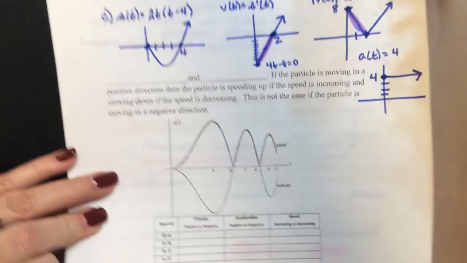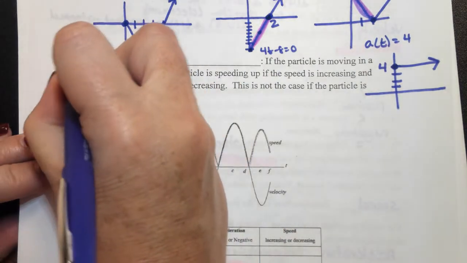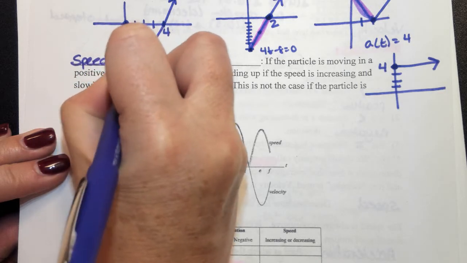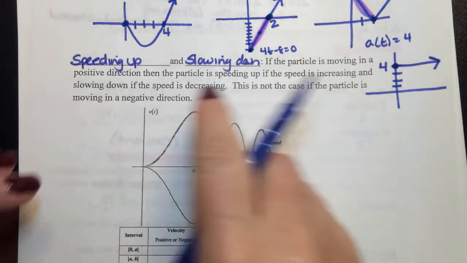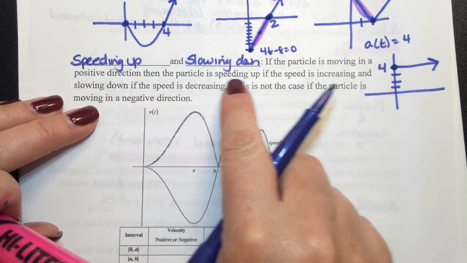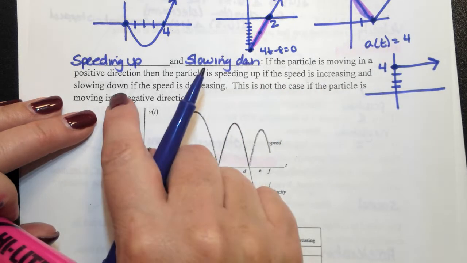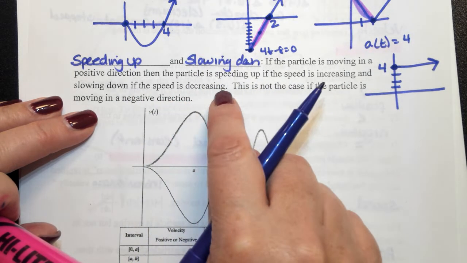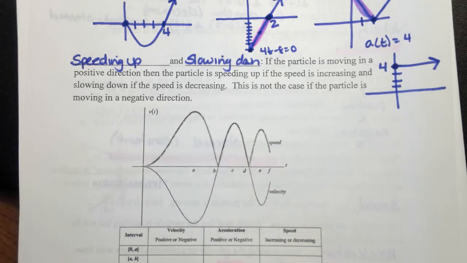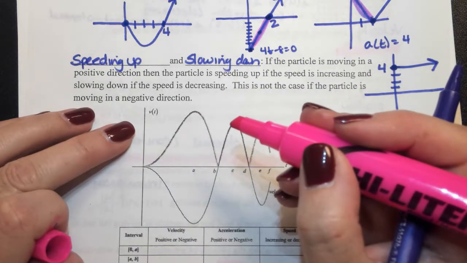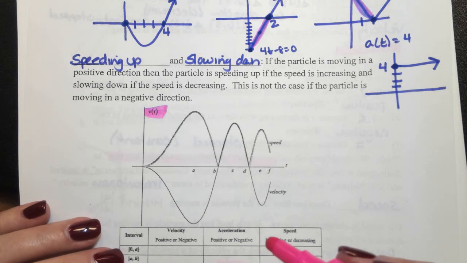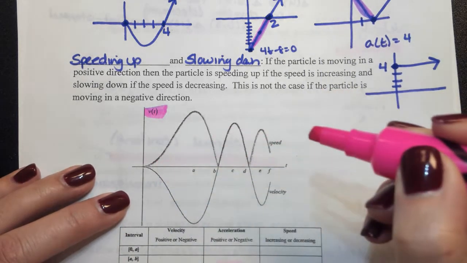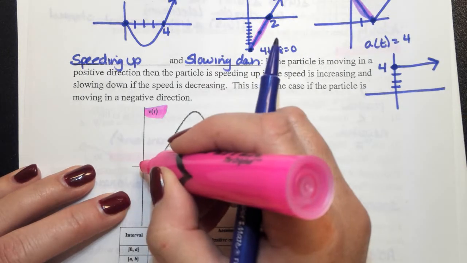So one last thing, when we're talking about speed, we're going to talk about speeding up and slowing down. If a particle is moving in a positive direction, then the particle is speeding up if the speed is increasing and slowing down if the speed is decreasing. This is not the case if the particle is moving in a negative direction. So here I'm giving you two curves. I'm giving you the velocity curve in relationship to speed. So here's my velocity curve.